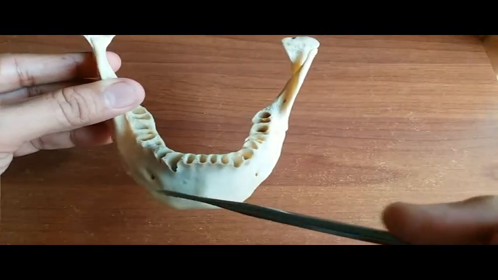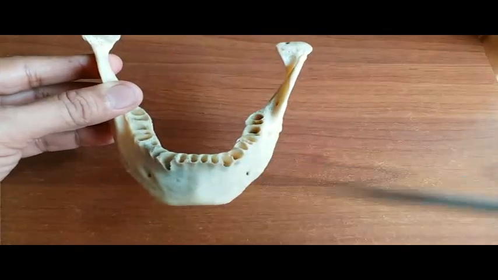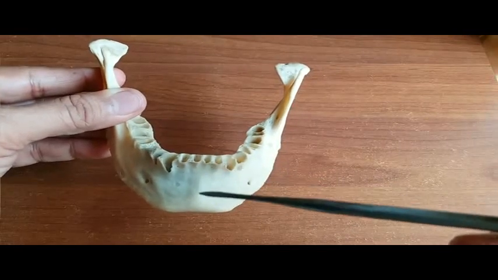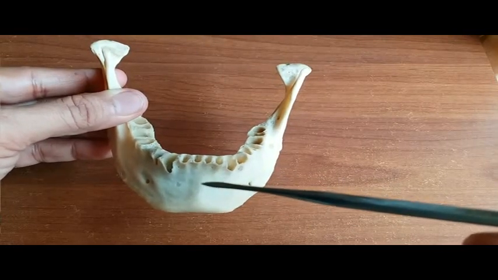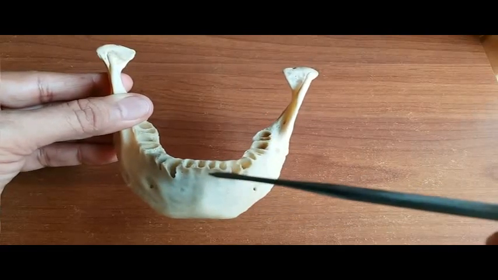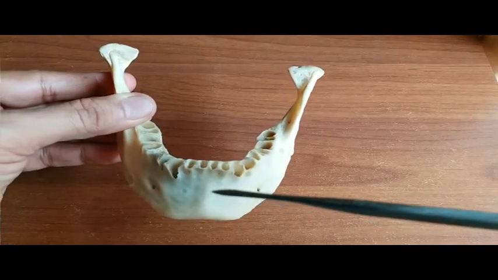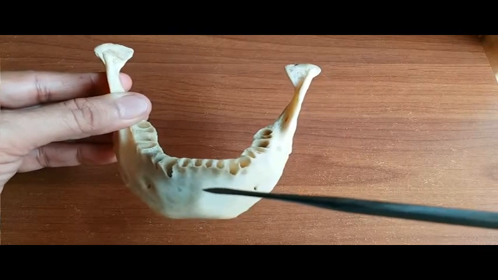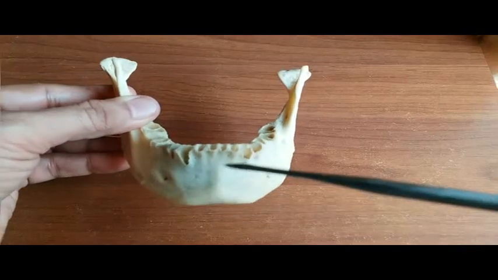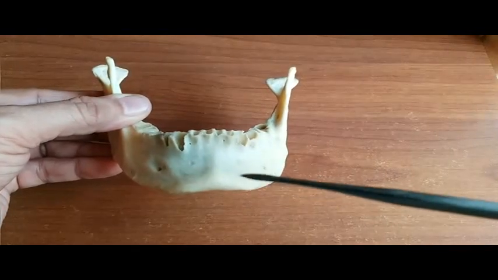Now let us look at some features of the body of the mandible. We'll start with the outer surface. Right in the median plane, we have a faint ridge. This is known as symphysis menti. This represents the fusion of 2 halves of the mandible. At the time of birth, the 2 halves of the mandible are connected to each other via fibrous tissue, which later ossifies, and the fusion is complete by the end of the first or second year.